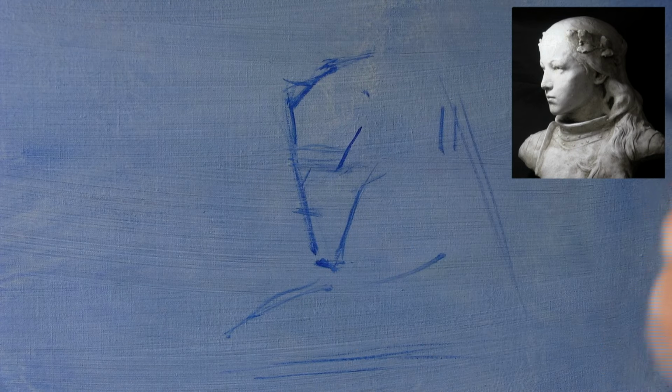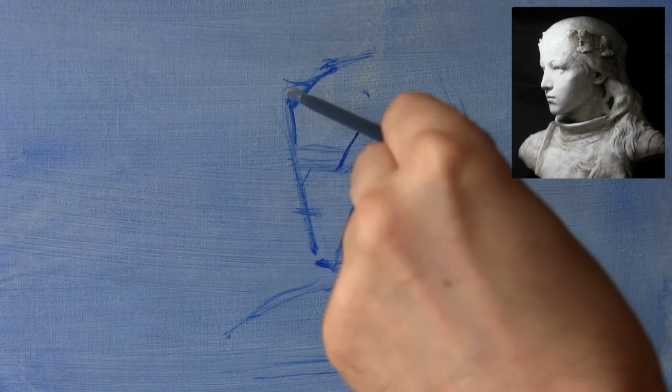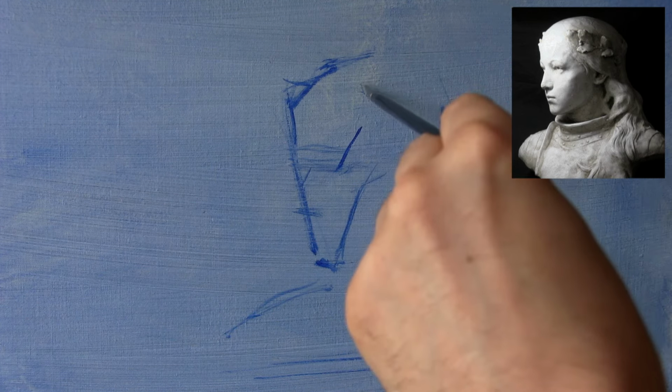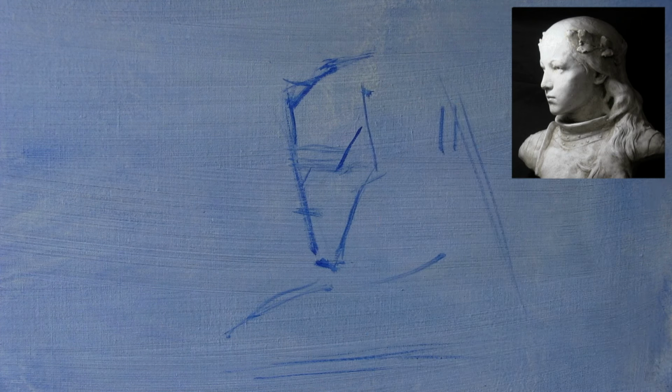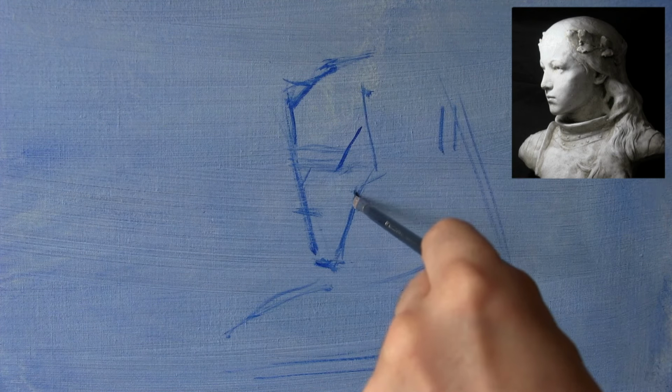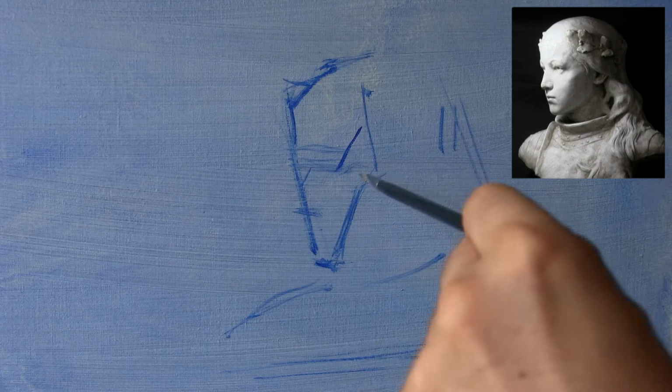So, just like a sculptor starts off by carving out the big planes of their subject before refining it with smaller planes, by identifying the corner of the head, I'm establishing the big planes of my subject, the front and the side.